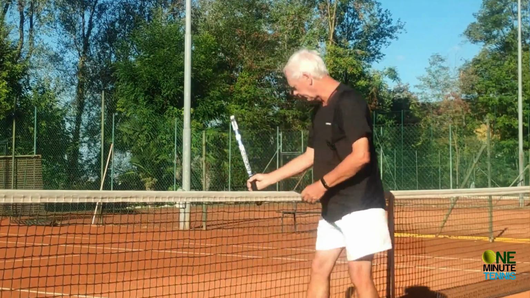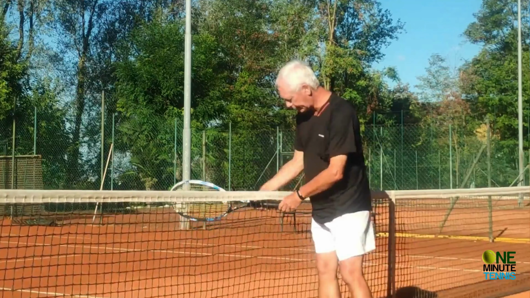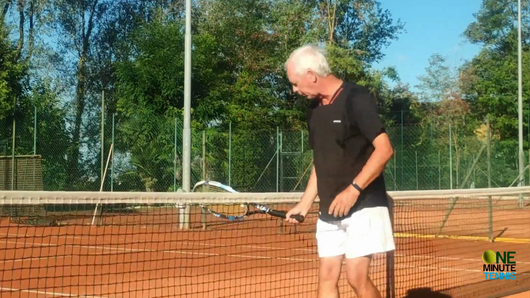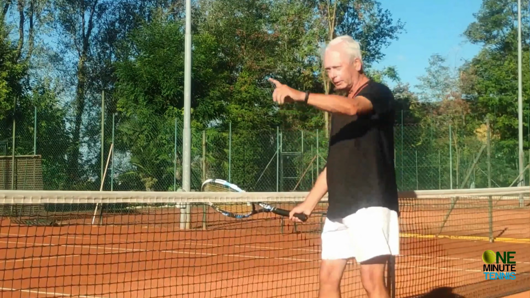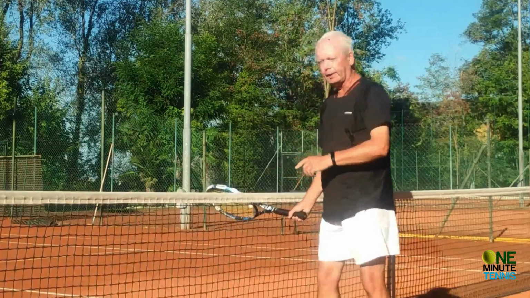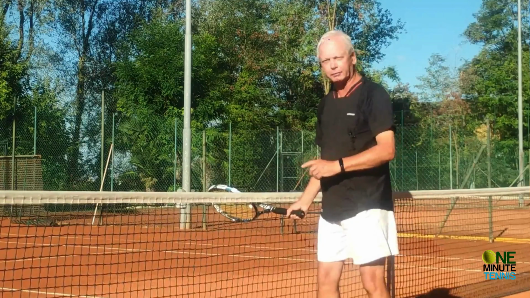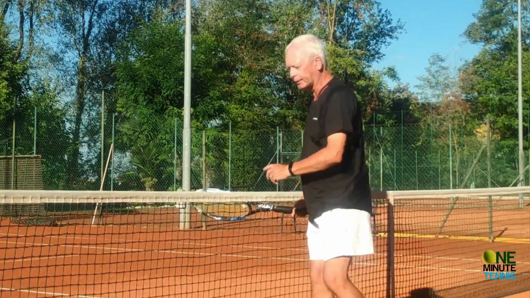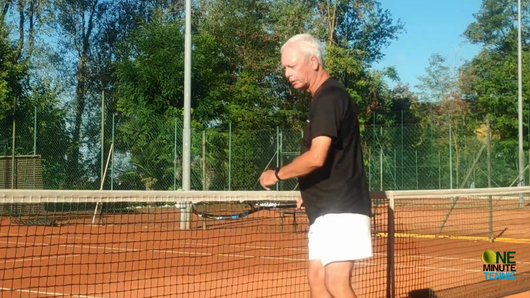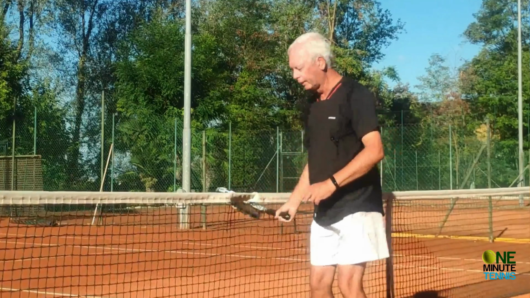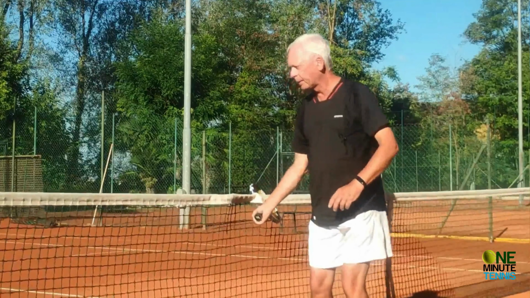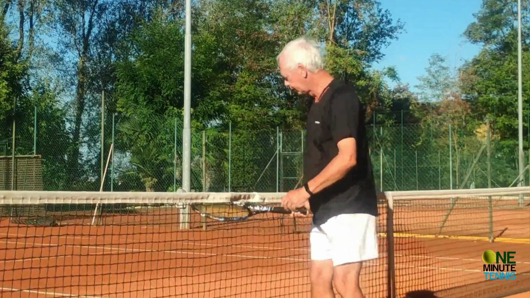What I suggest that you do is place the racket in the net on the top hole. And now what I'm going to do is hit the forehand in that direction, and I'm just going to imagine that the racket is free. It's not held by the net. And I'm just going to push forwards, and the racket goes behind. Again, I go forwards, and the racket goes behind.